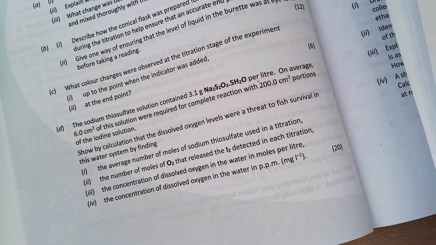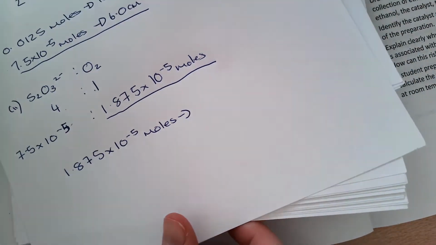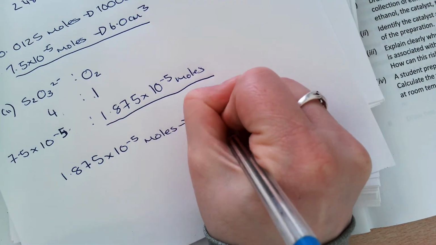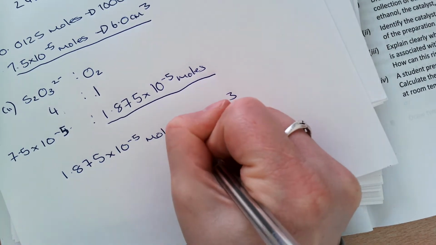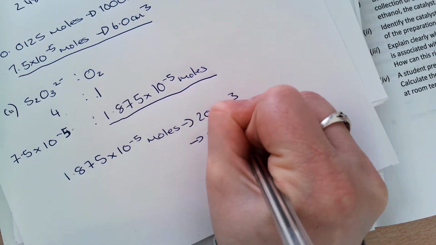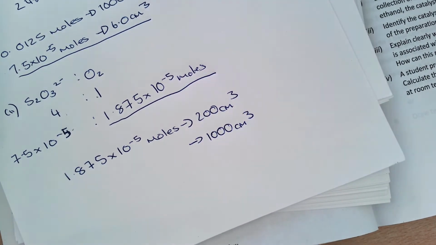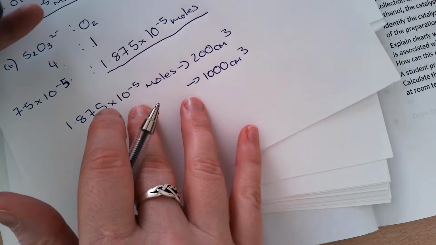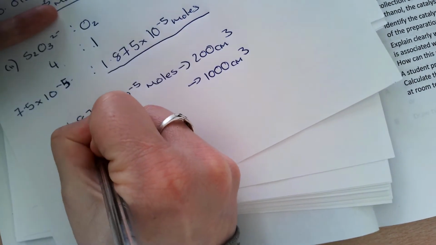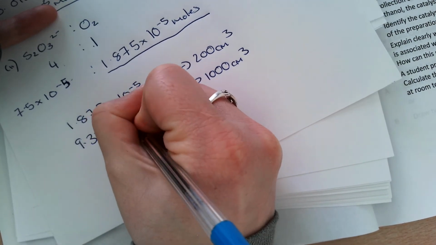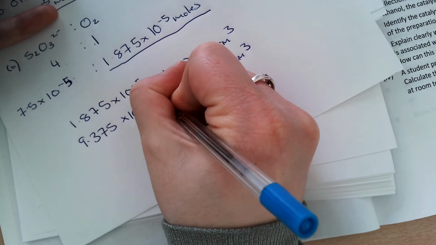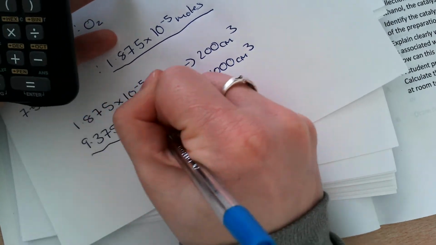So I have to use the 200 for that. So this is 200 centimetres cubed, and I'm asked to calculate it in moles per litre, which is 1,000 centimetres cubed. So 1.875 by 10 to the minus 5 multiplied by 1,000 divided by 200 gives me 9.375 by 10 to the minus 5 moles per litre. That's my answer to part 3.